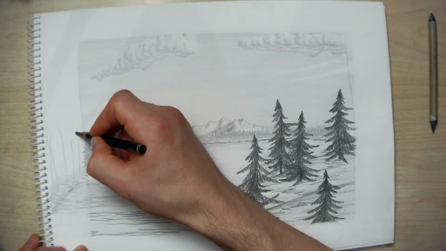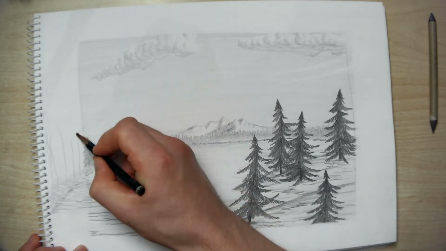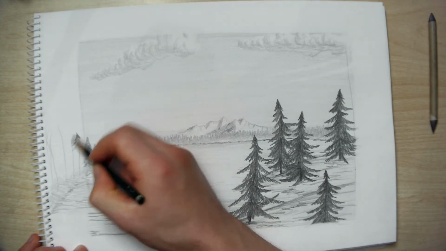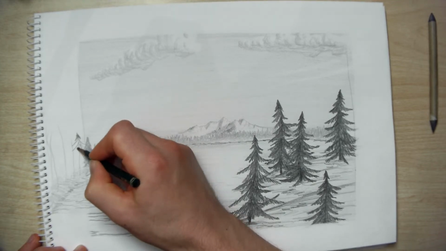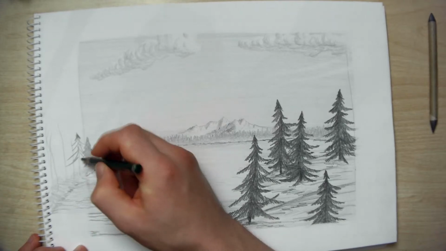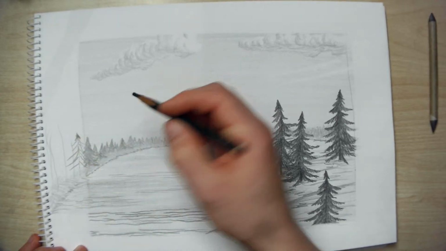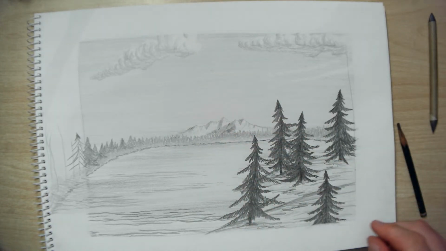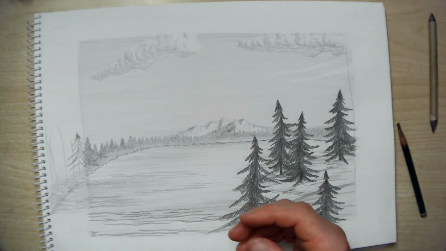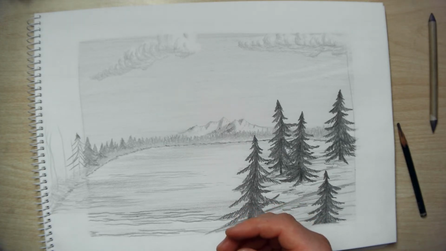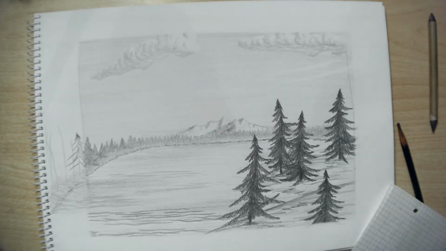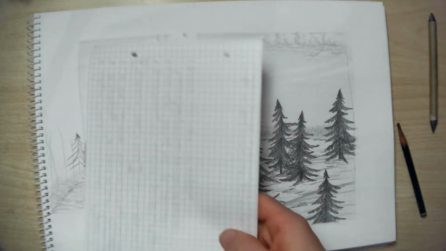And now the only thing that's missing are those trees right here. I should really place some piece of paper below my palm so I don't end up smudging the entire drawing. Alright, maybe this is going to do.